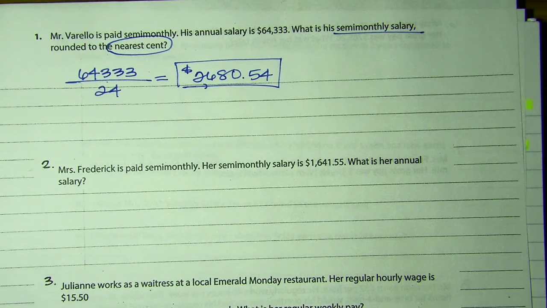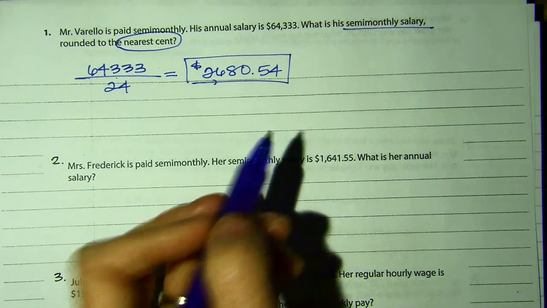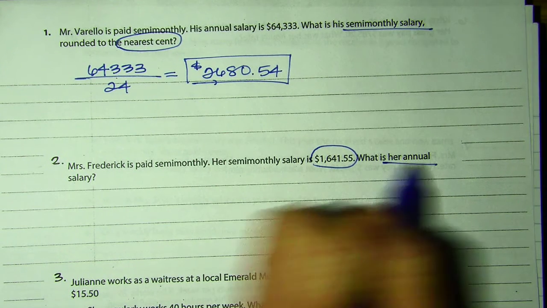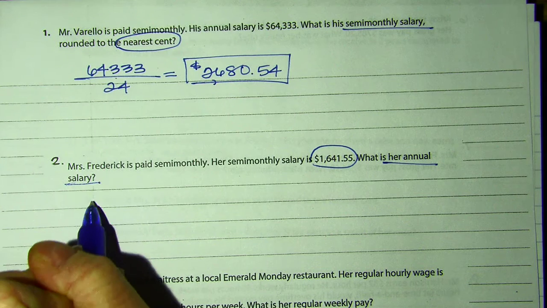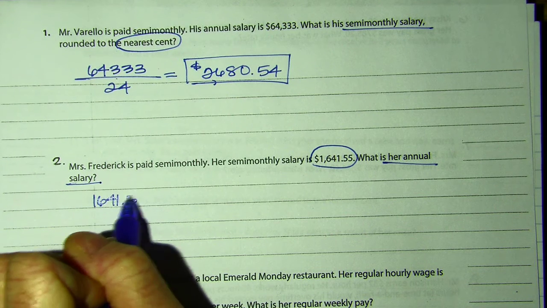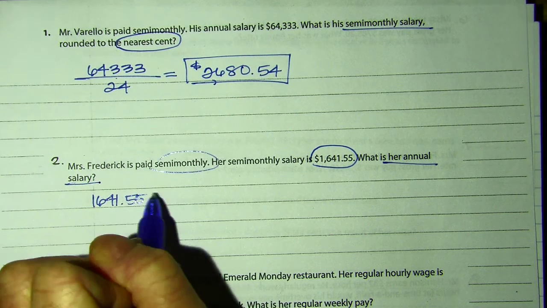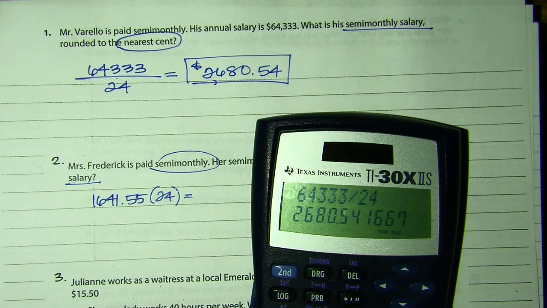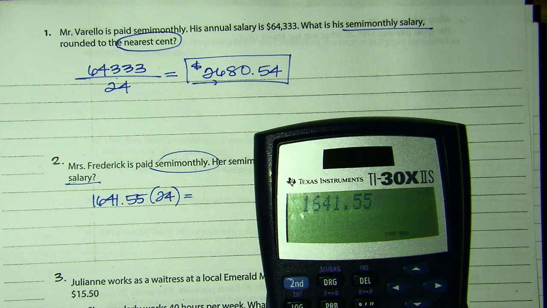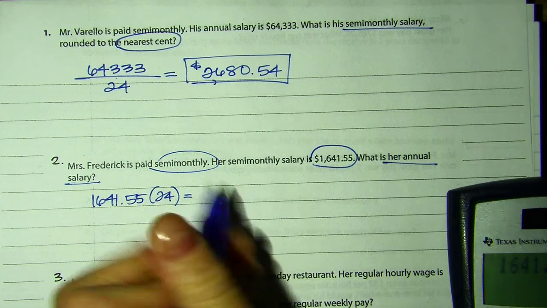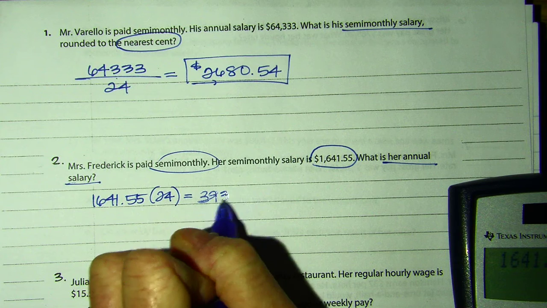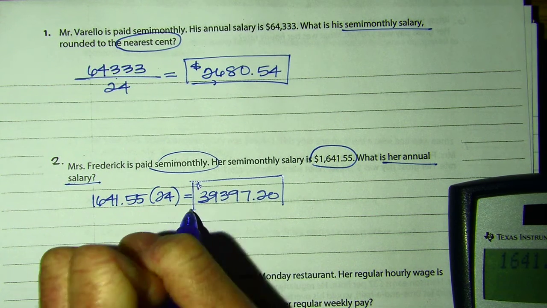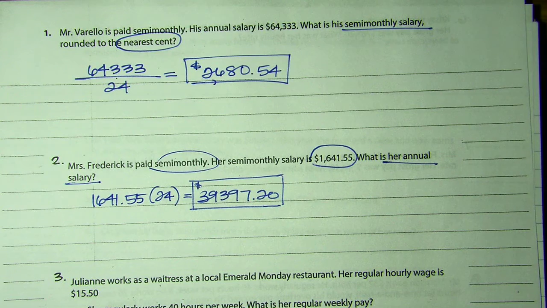Okay. Number 2, Mrs. Frederick is paid semi-monthly. Her semi-monthly salary is $1641.55. What is her annual salary? So this is working backwards. This is how much she gets paid. Semi-monthly means 24 payments. So $1641.55 times 24 is $39,397.27. That's how much she gets paid for the year.